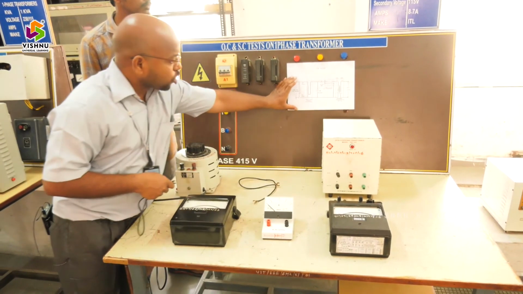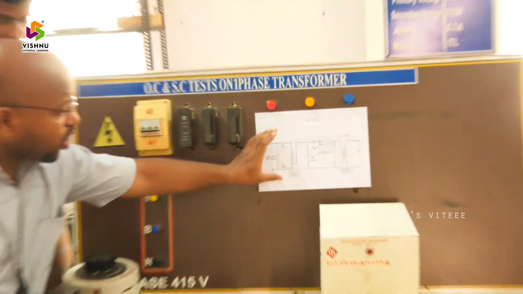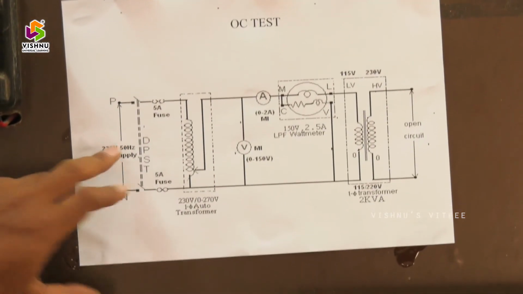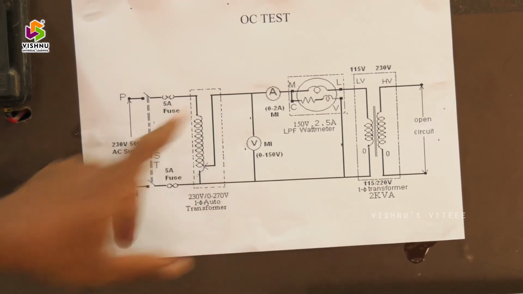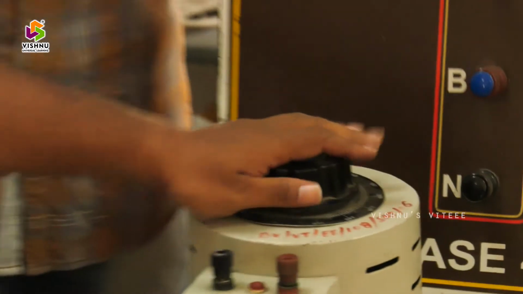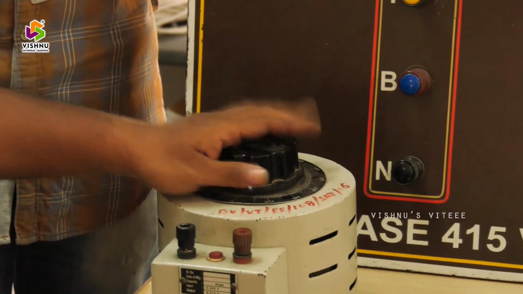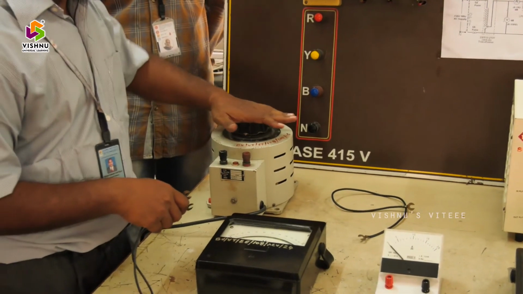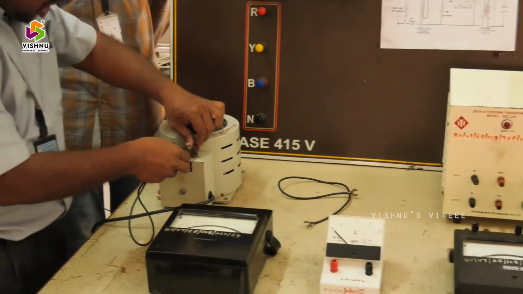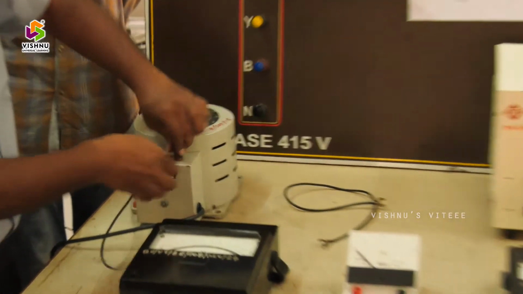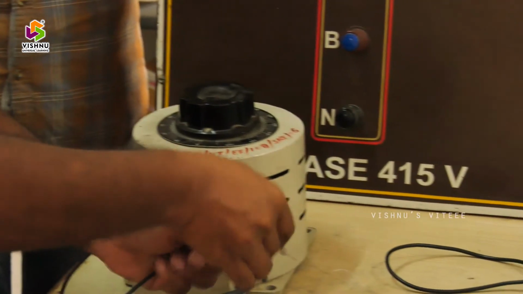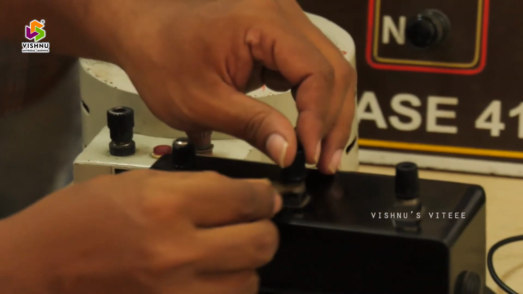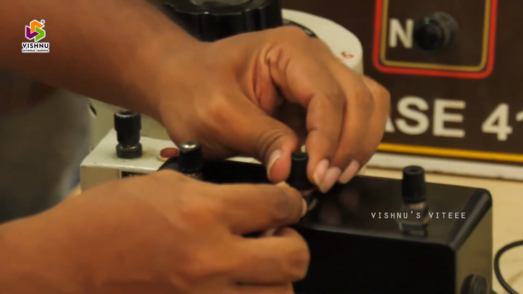As per the circuit diagram, we are connecting each and every component one by one. In this one, this is the auto transformer. This device gets power supply from this terminal, and this auto transformer is connected to the voltmeter. This is the auto transformer's first terminal, and this is connected to the voltmeter. Here the voltmeter 150 volts terminal is connected to the auto transformer.